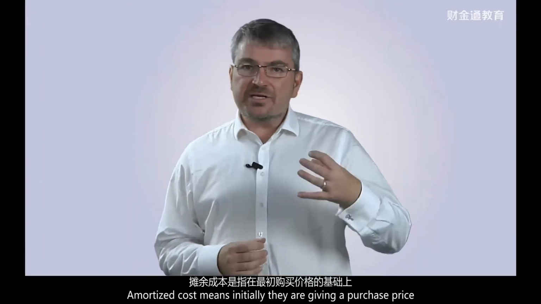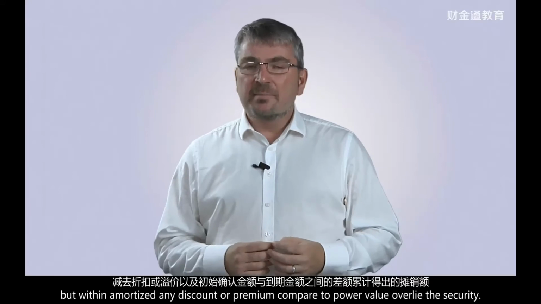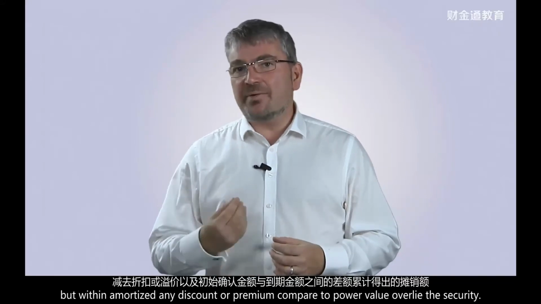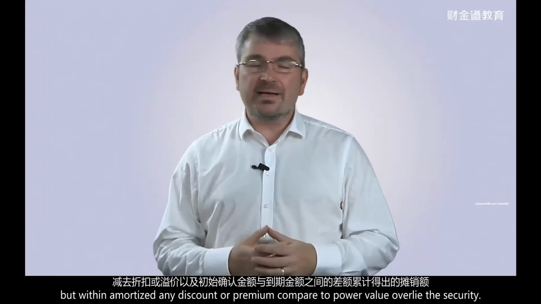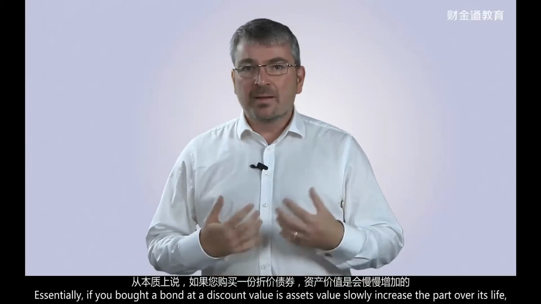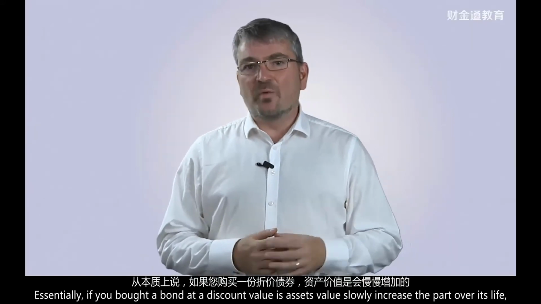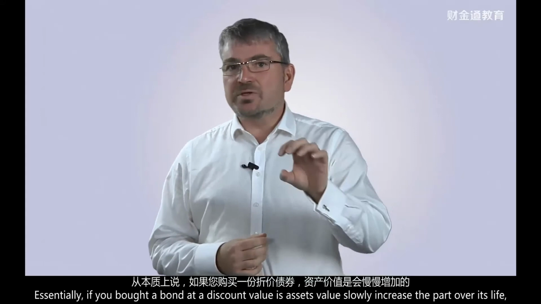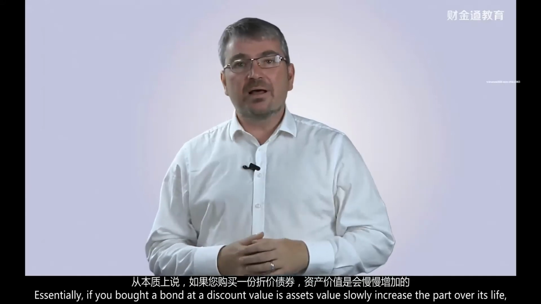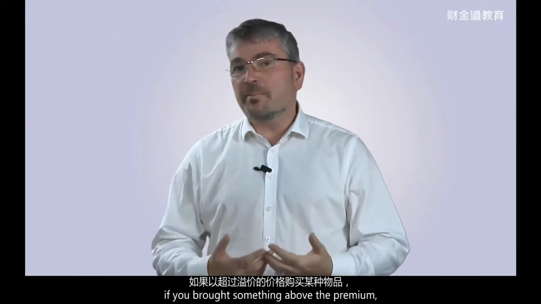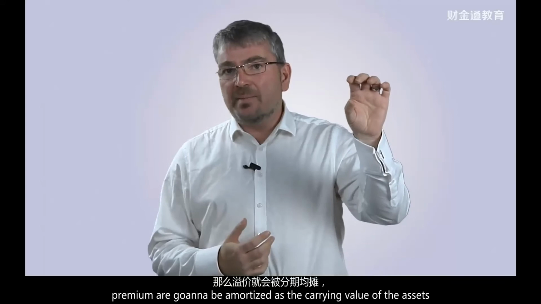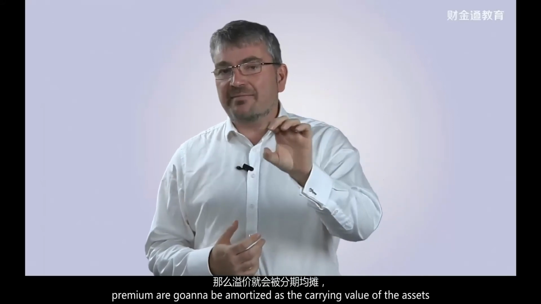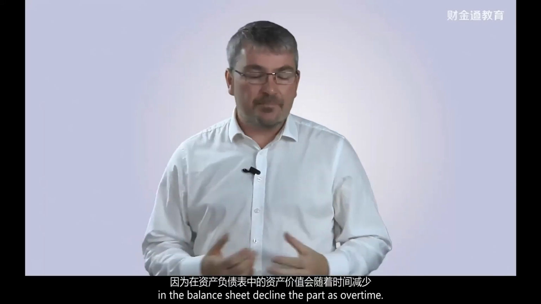Well, it means initially they go in at purchase price, but we're then going to amortize any discount or premium compared to par value over the life of the security. What that means essentially is if you bought the bond at a discount to its par value, its asset value will slowly increase to par over its life. If you bought a bond at a premium, then that premium is going to be amortized, so the carrying value of the asset in the balance sheet declines to par over time.